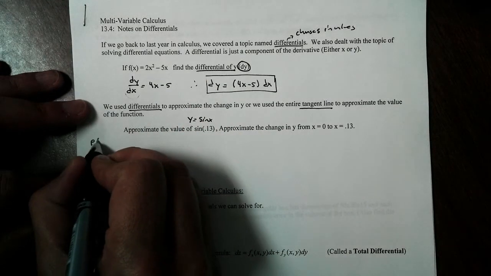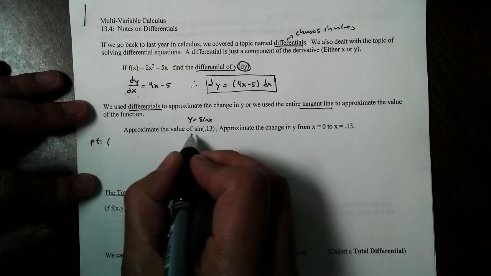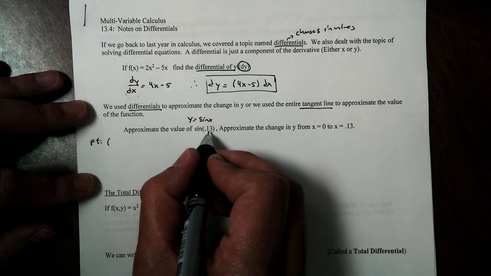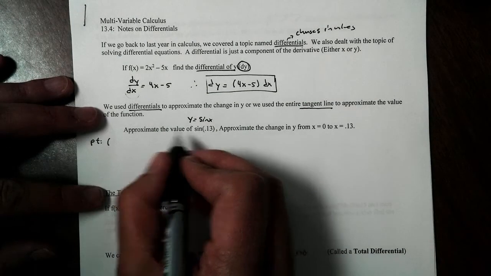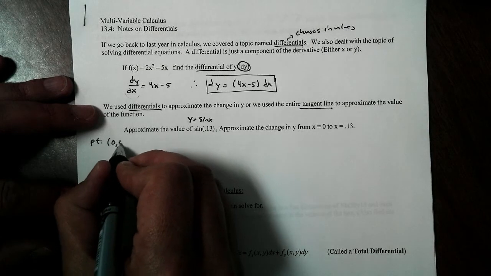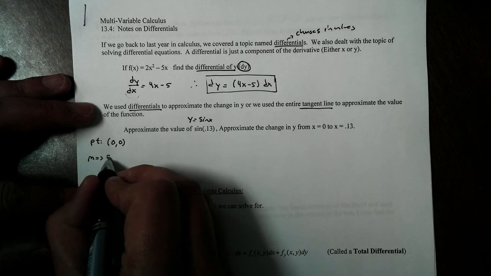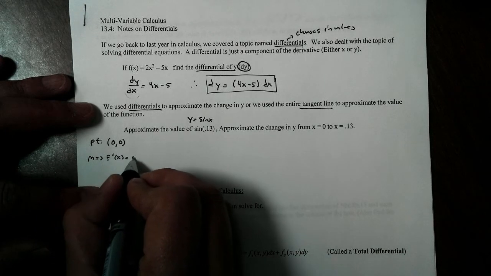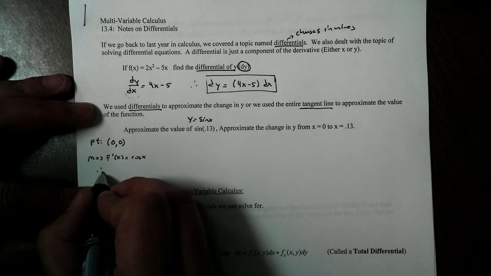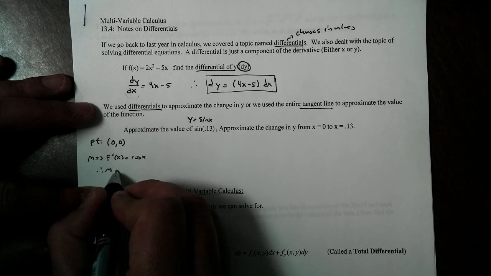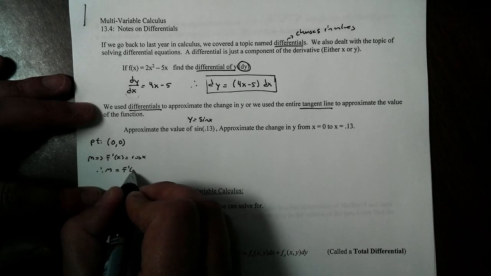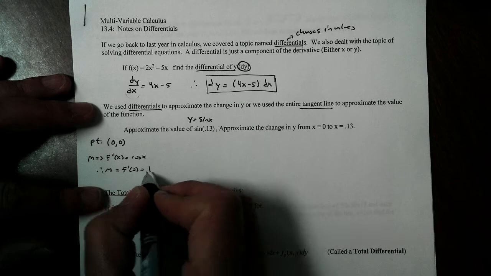So the first thing we need is a point. And I'm going to pick a value close to sine of 0.13 that I know, sine of 0. So sine of 0 is 0. And I also had to get my slope. Well, of course, the slope came from the derivative, which is cosine of x. Therefore, the slope is f prime of 0, which is just 1.